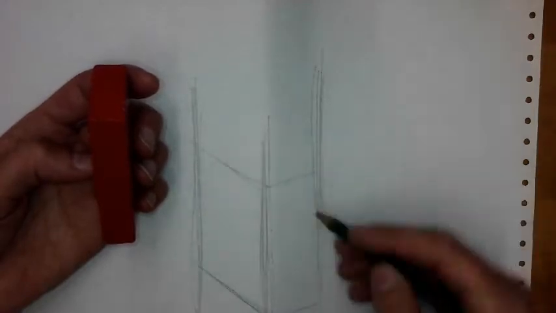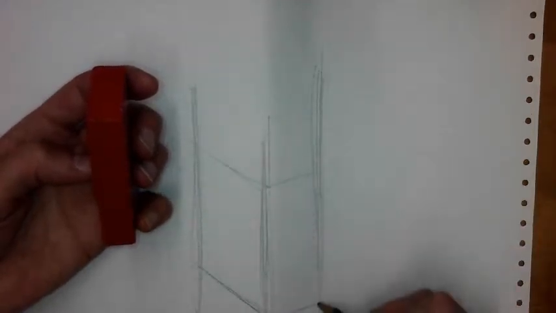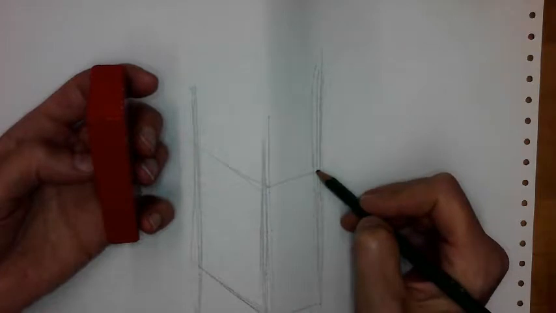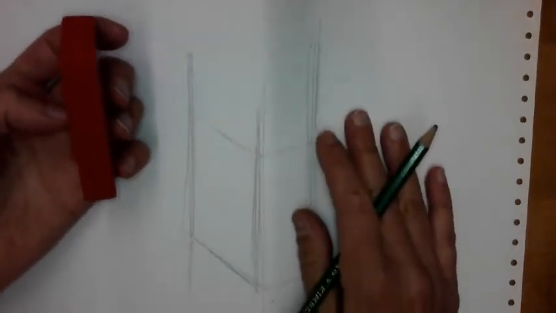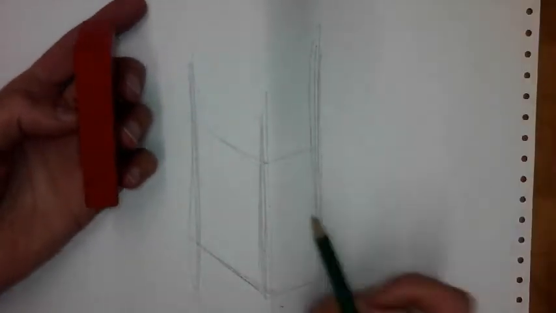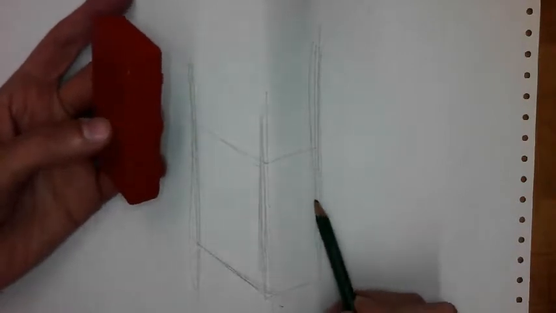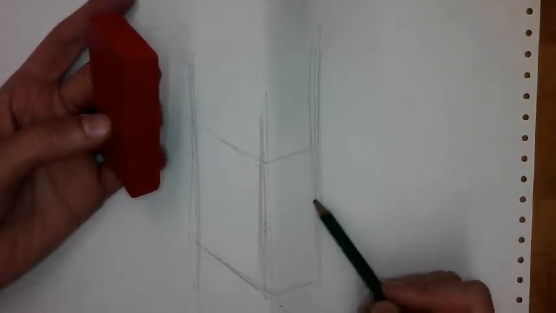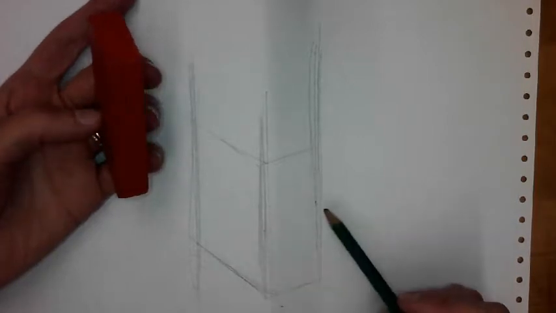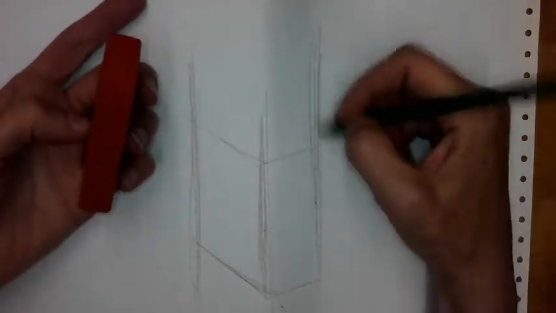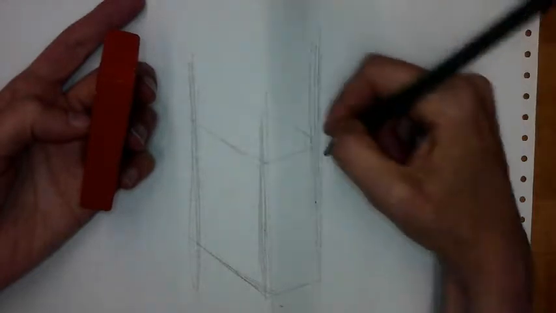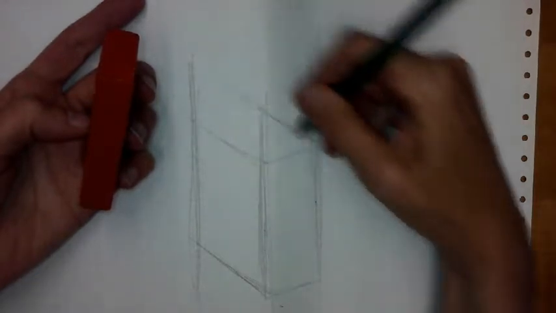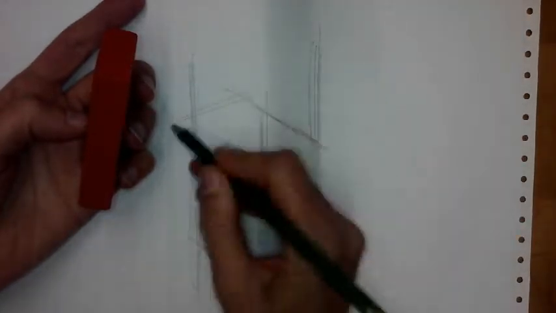Right now, I'm not worried about the proportion, meaning proportion is a comparison between one angle and another. I'm not worried about how long this is compared to this. We're going to talk about that later in the course and learn how to find that. For right now, we're only going to try to draw a cube in correct perspective.